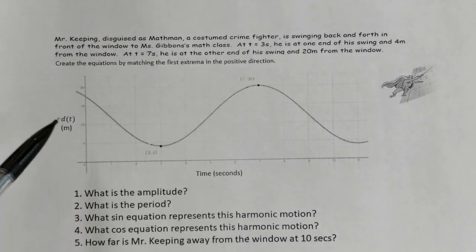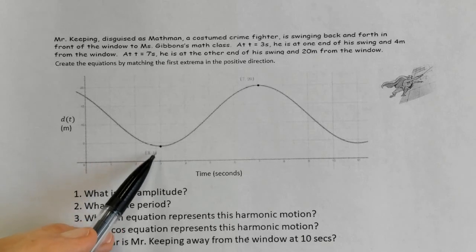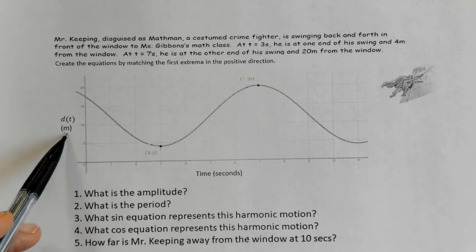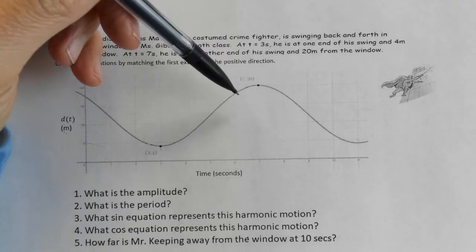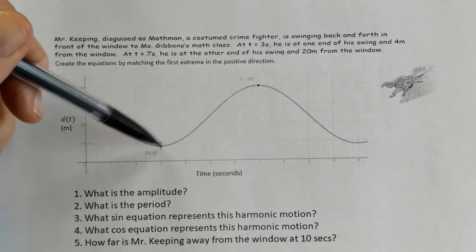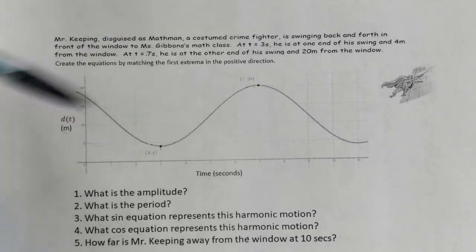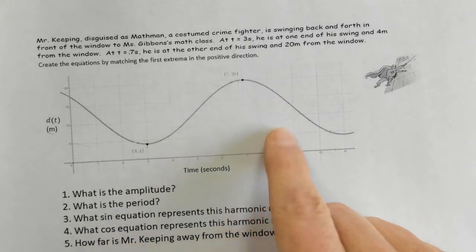Okay. So just to get an idea of what's happening here, this guy's swinging toward the window and away from the window, on a rope. And so after 3 seconds, he's at his closest point to the window, which is 4 meters away, right? And at the farthest end, when he swings backward away from it, at 7 seconds, he's 20 meters away. And that information, of course, is shown on the graph that we have here with these 2 points that are listed for us. So the closest he gets to the window is 4 meters away. The furthest he gets from the window is 20 meters away. All right, so he's swinging back and forth.